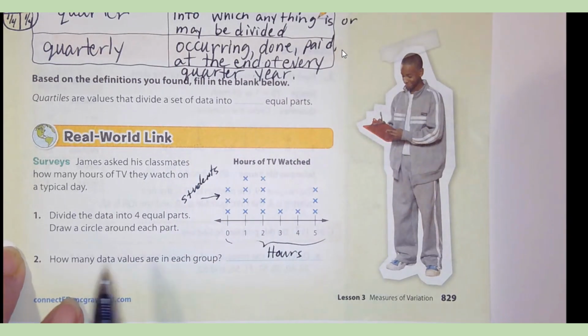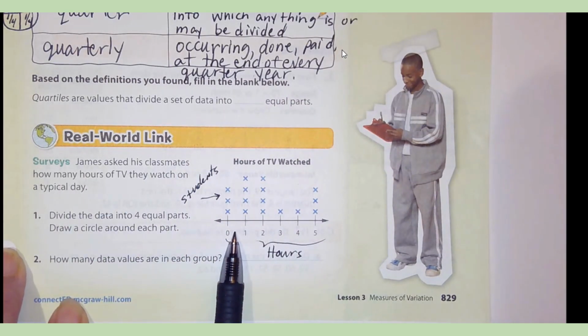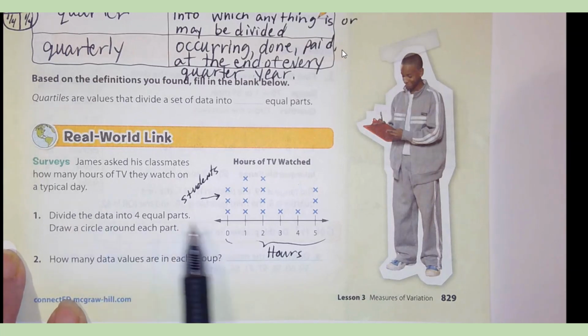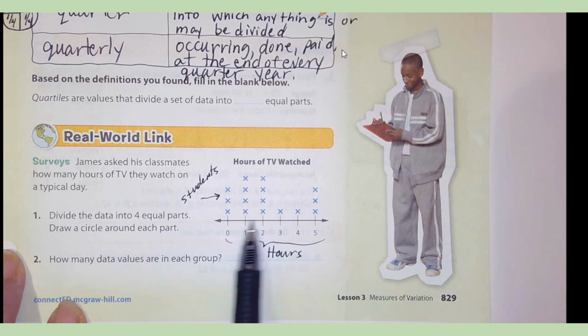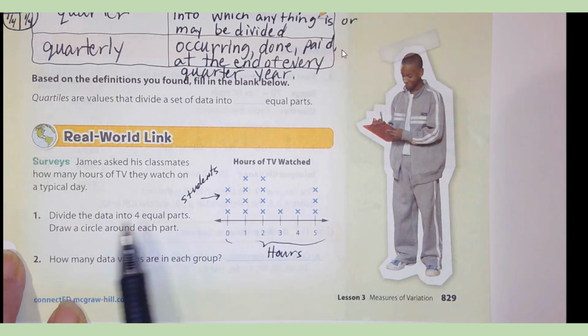Okay, so what you want to do is look at this data. Right here, it really went down. Here it was persistent. These two are the same. Divide the data into 4 equal parts.